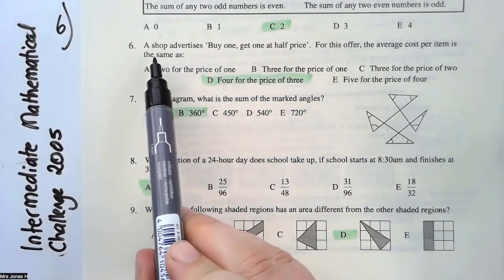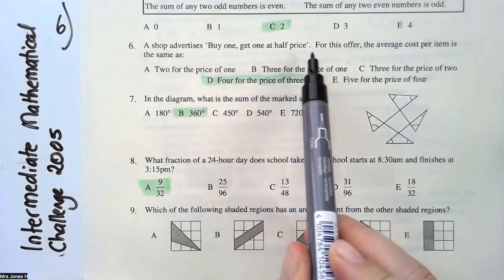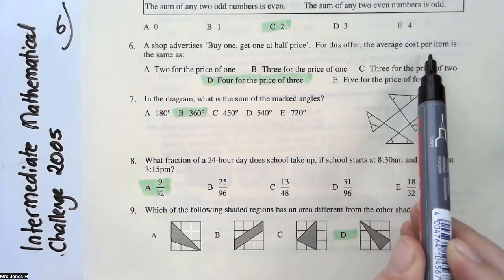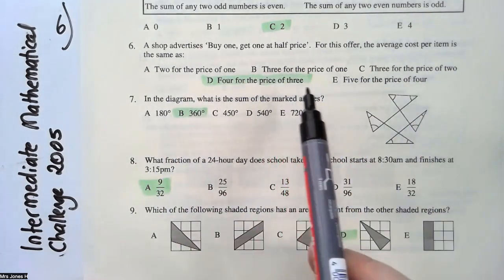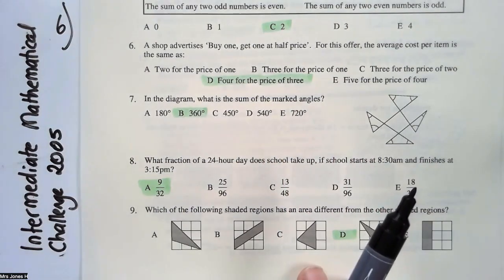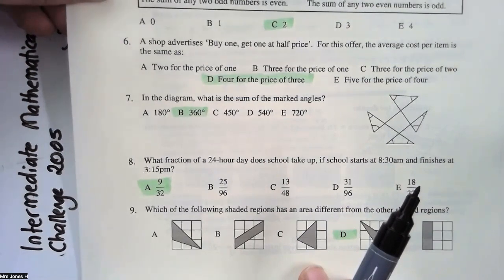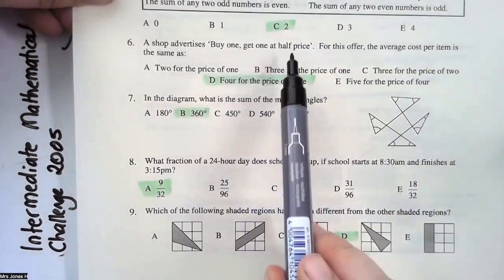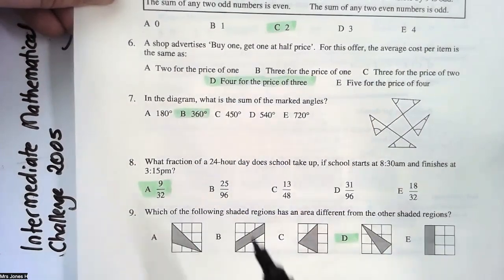Question 6. A shop advertises buy one, get one at half price. For this offer, the average cost per item is the same as... What I'm going to do with these is actually work through each of them to show what the average cost is relative to this. We're not given the amount, but we can find the amount relative to each other.